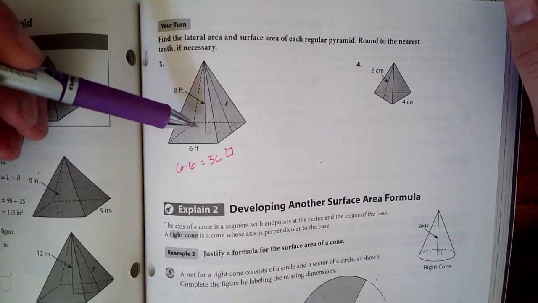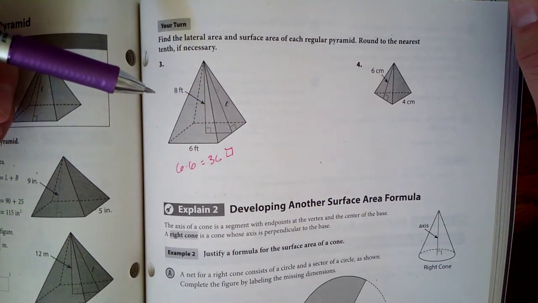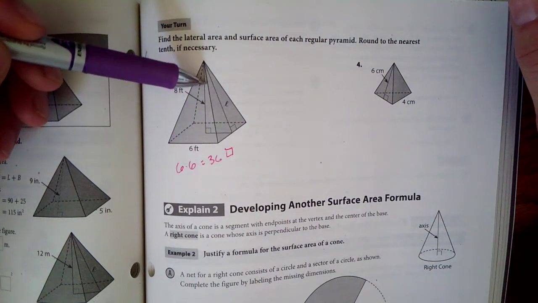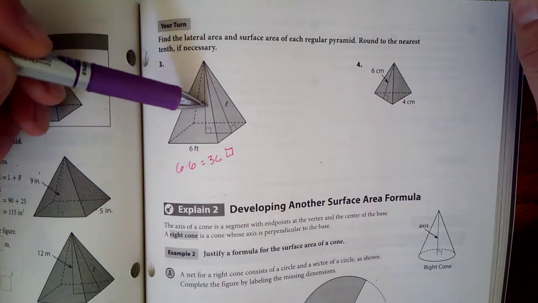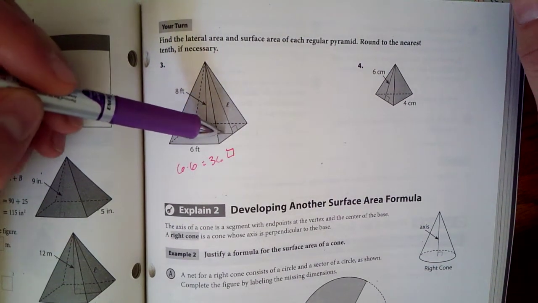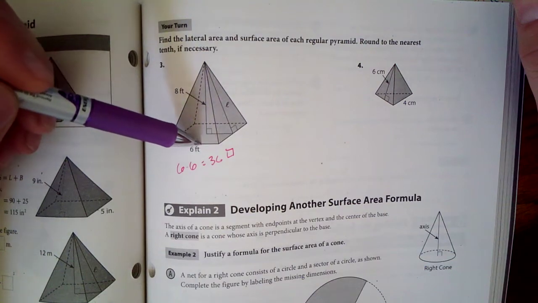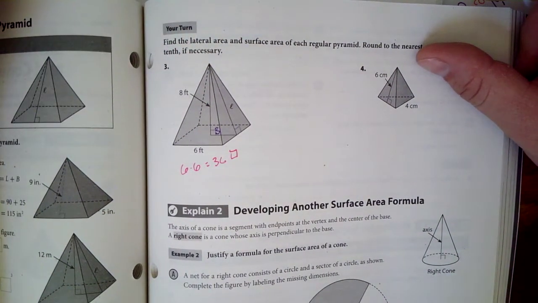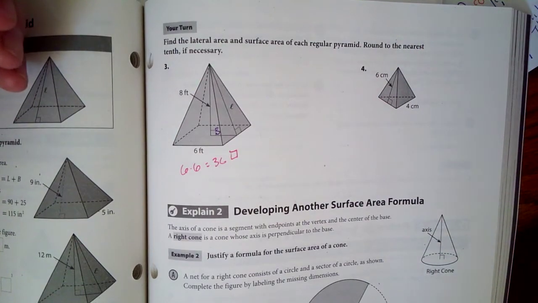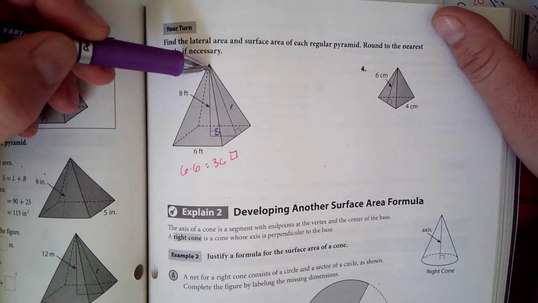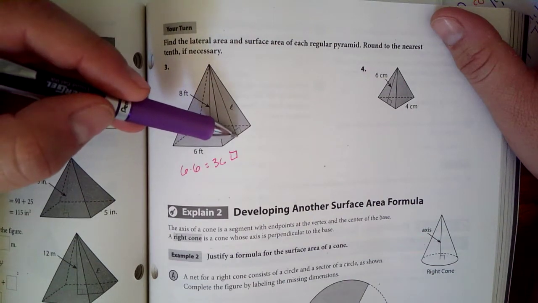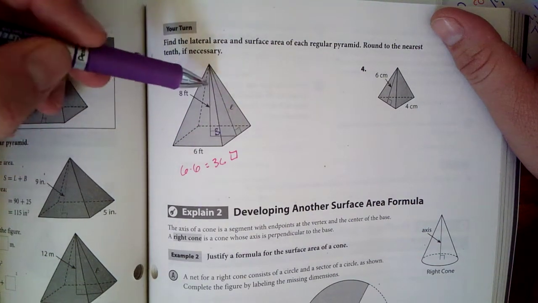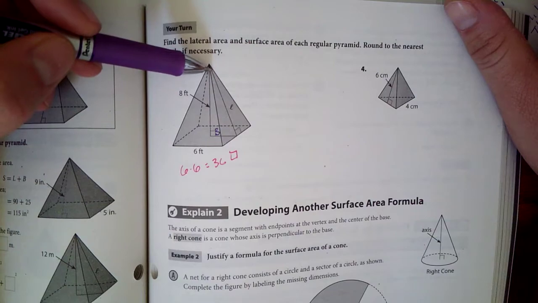On this, they tell us the height and this distance. This distance is half of this because it's a square, so it's going to be 3. You're going to use a lot of Pythagorean theorem in this section. I have the height, so this isn't actually a triangle I can use for anything, but it will get me the slant height.